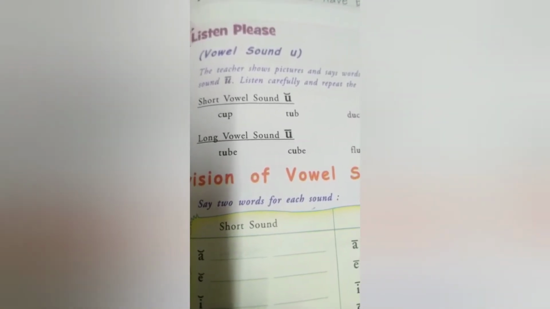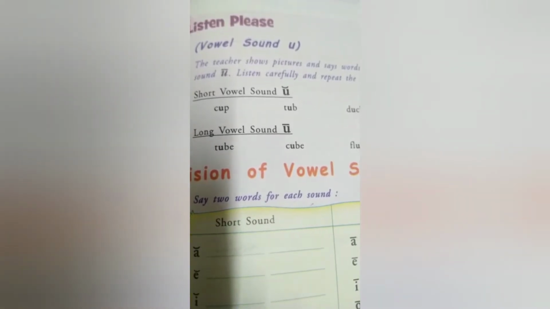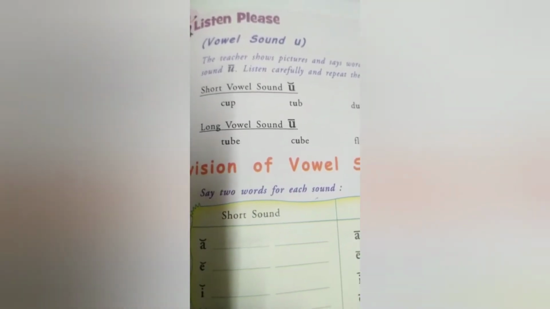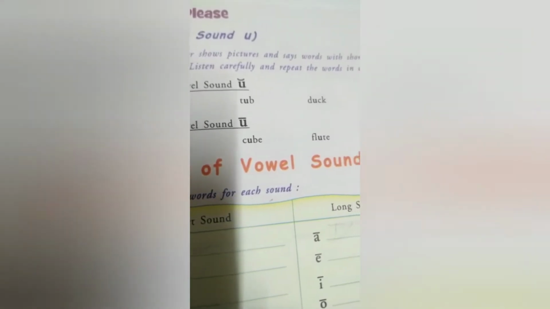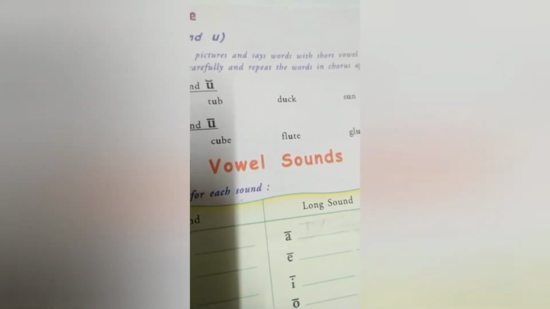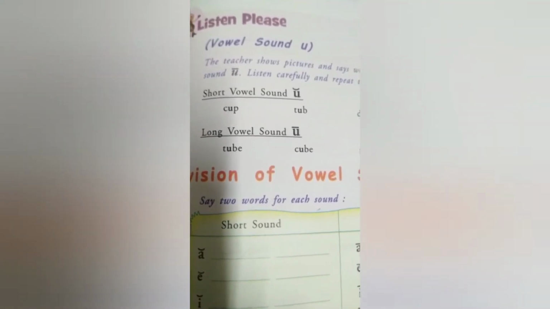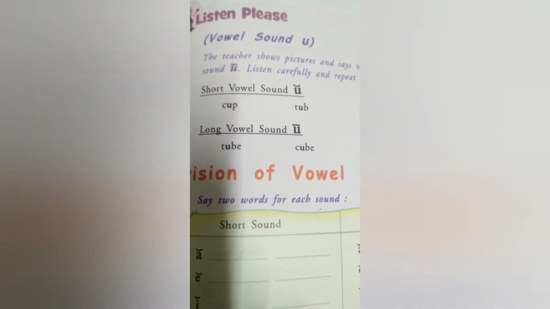So let us see what is the short vowel sound. In this, C-U-P, cup. We don't say coop, we say cup. T-U-B, tub. D-U-C-K, duck. See, in this the U sound is very short, like a. How is it looking? It's looking like a.